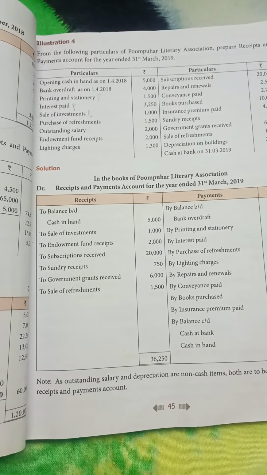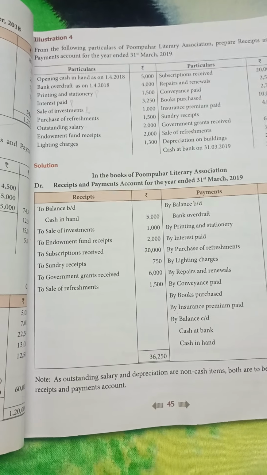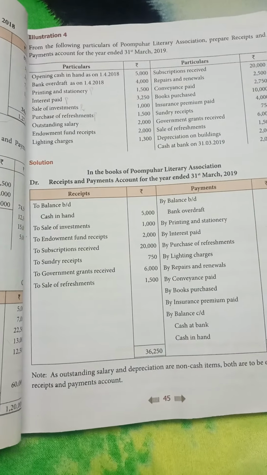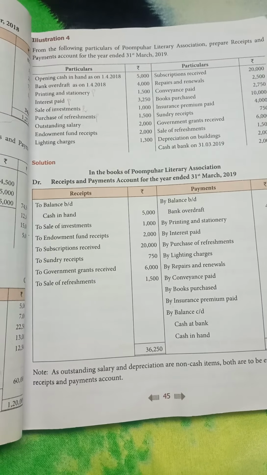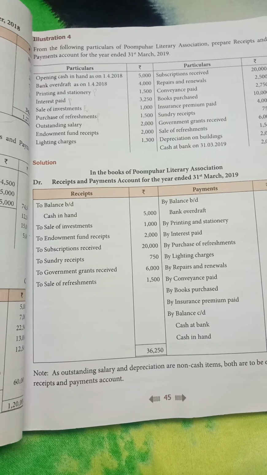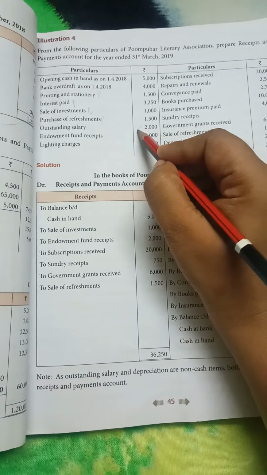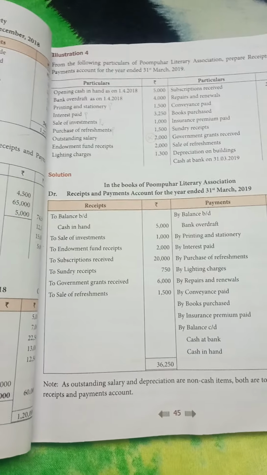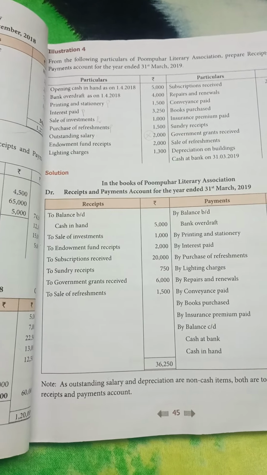Purchase of refreshments: purchase means automatically you are spending the amount, so you will write this on the payment side. Outstanding salary: as I said, in the receipts and payments account we will not enter any non-cash items, and outstanding salary is a non-cash item, so we are not going to enter this.